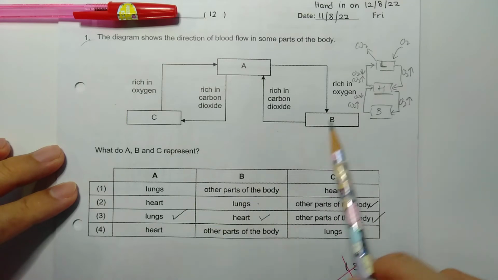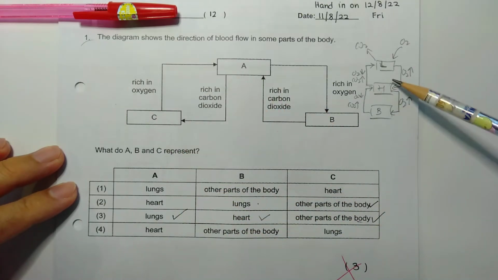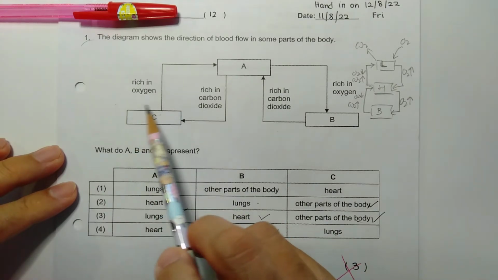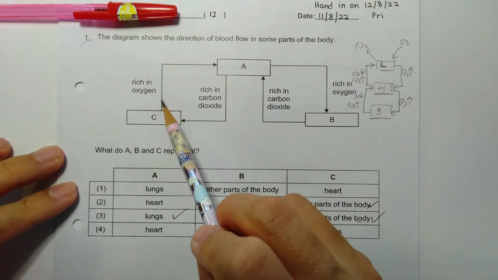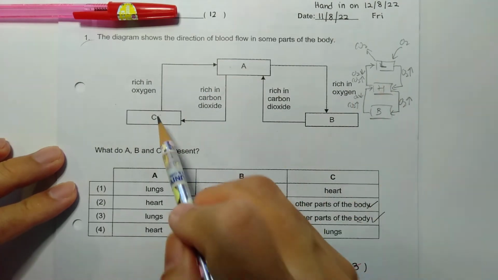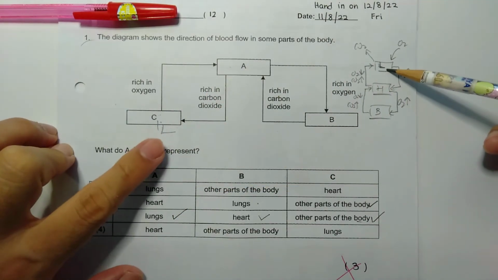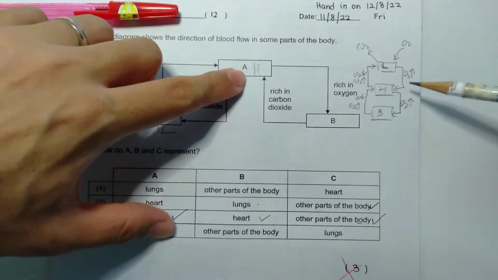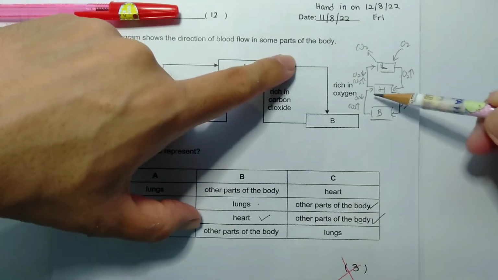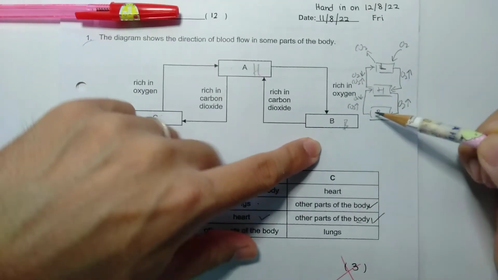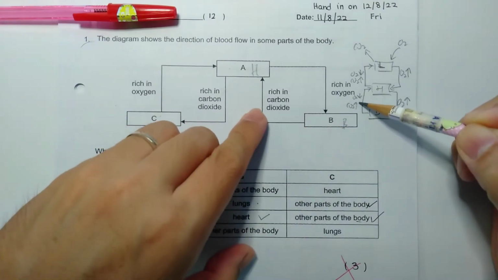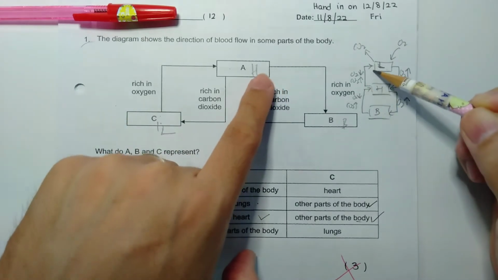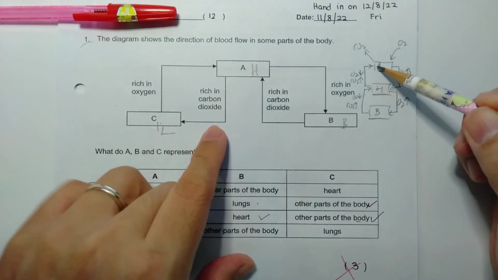Because sometimes when the question gives you this kind of model, they may not give it to you in the model that you learned in school. So you see, rich in oxygen. What organ could this be that is releasing blood rich in oxygen? This should be the lungs. The lungs give out blood rich in oxygen to the heart, which pumps the oxygen-rich blood to the rest of the body. The body gives out the blood rich in carbon dioxide to the heart, and the heart pumps the blood rich in carbon dioxide to the lungs.